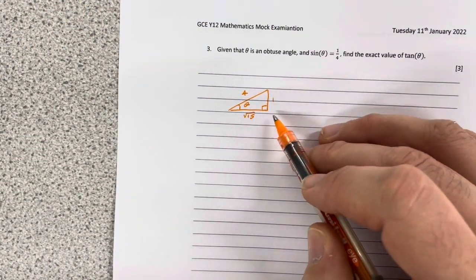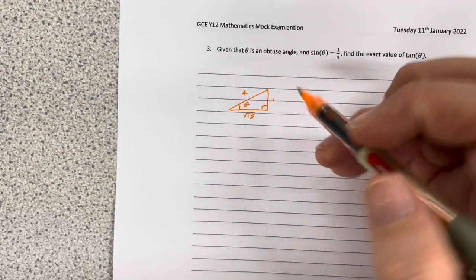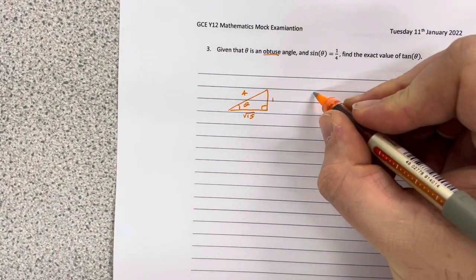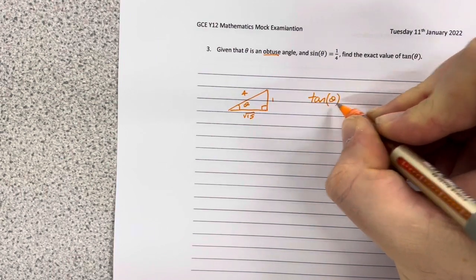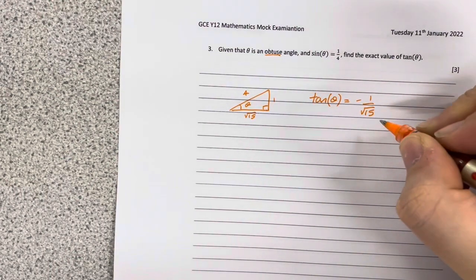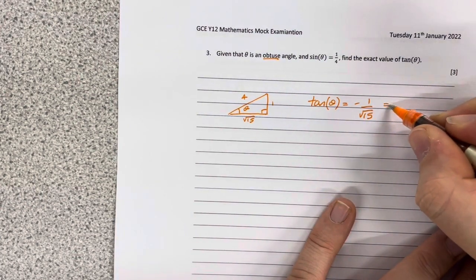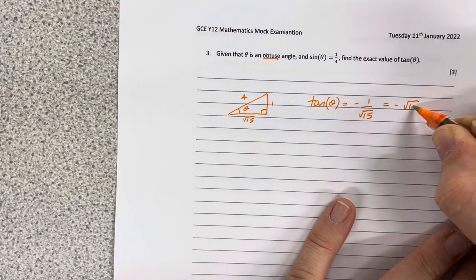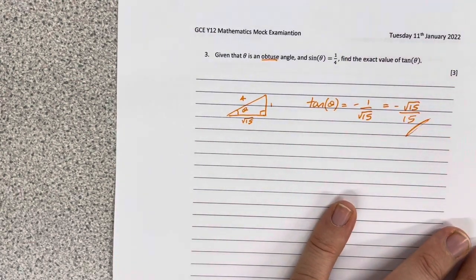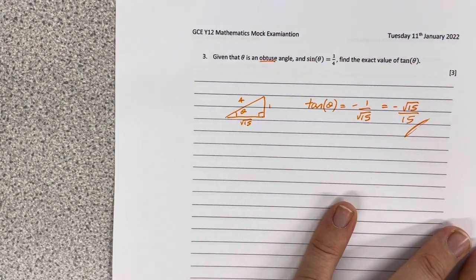However, that would be true if theta is acute, but we're told theta is obtuse. So that means tan of theta is negative. So therefore, tan of theta is minus 1 over root 15, which if you left it like that, you would get full credit. However, mathematically, we should not have a surd on the bottom if we can help it. So it should be left as minus root 15 on 15.